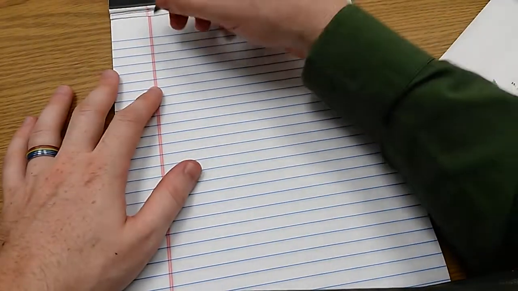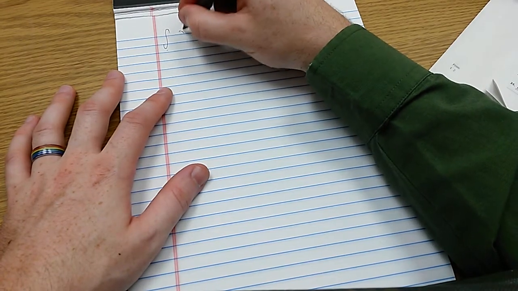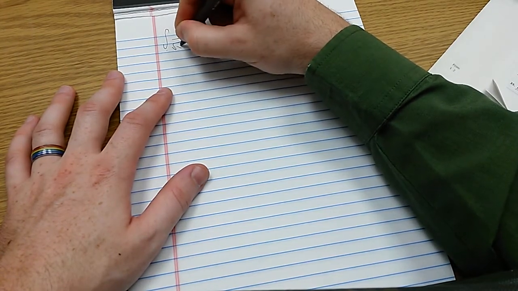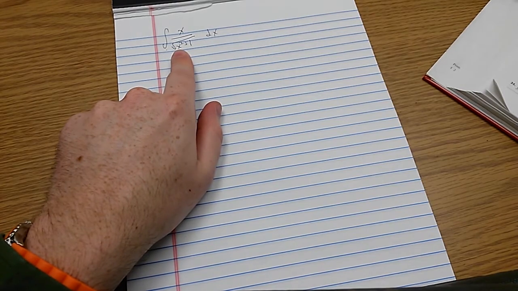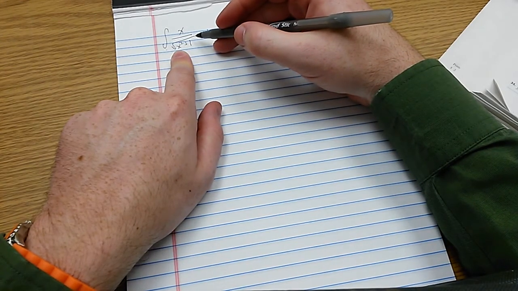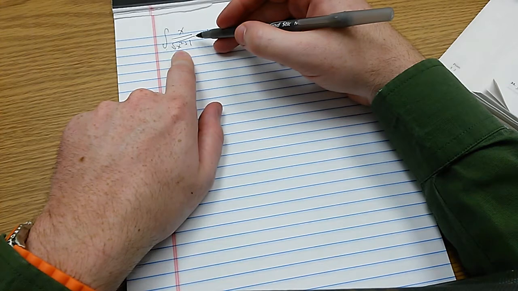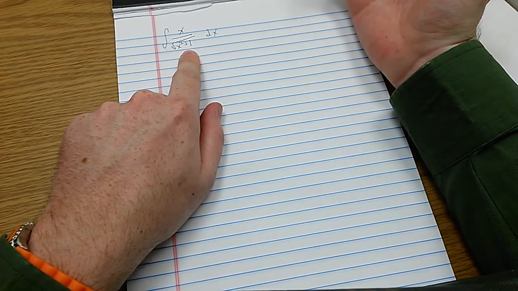So let's look at one of those other kinds of integrals. What if I had the integral of x divided by the square root of x squared plus 1 dx? I still am having trouble with this square root. So what could I do here? I can't use x equals the sine again.